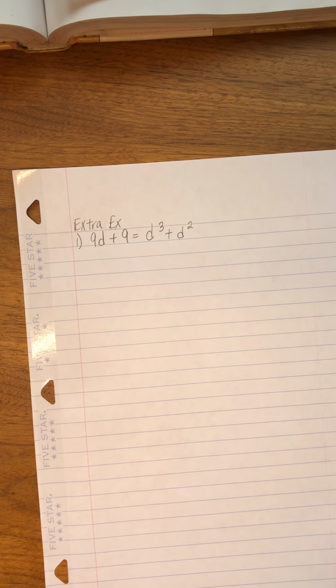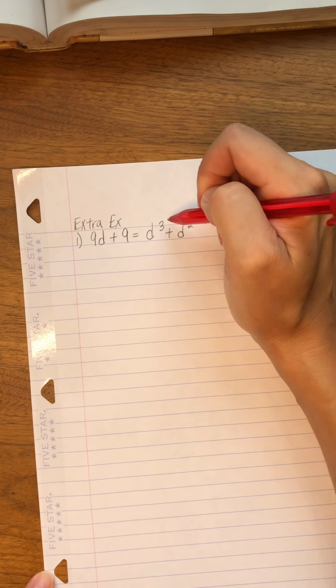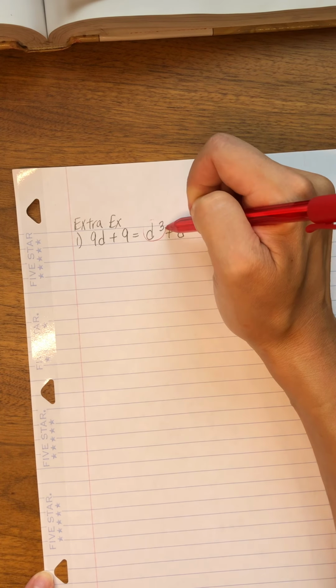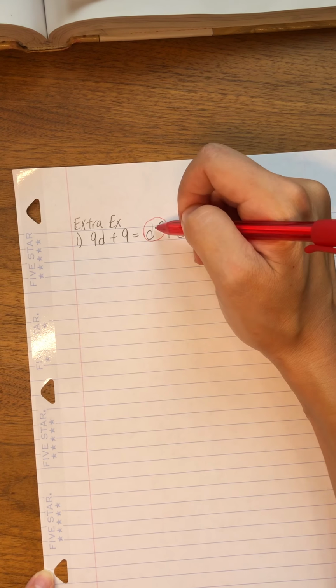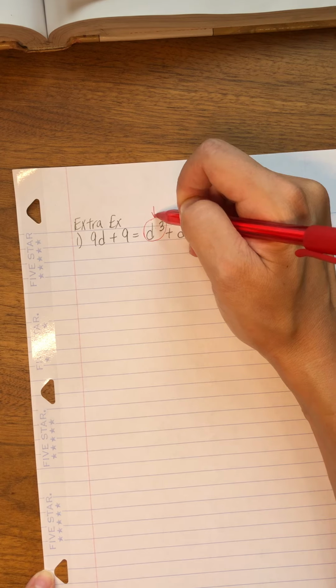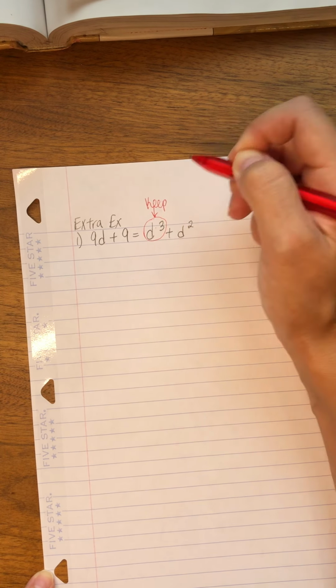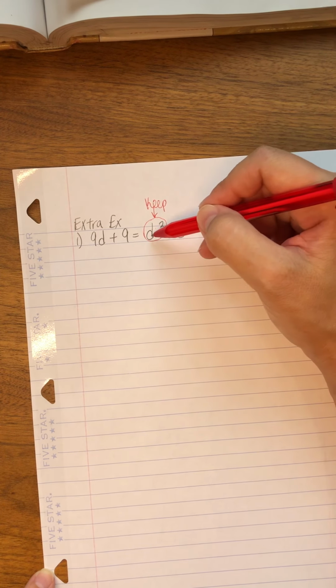First thing we should notice is that this is not equal to 0. We have to get it equal to 0 first. In order to get it equal to 0, I always want to think about keeping the highest degree term positive. Remember that first term should always be positive. Since d cubed is the highest degree term out of all of these, and it is positive right now, I want to keep this side where it is. I'm going to keep both of these here.